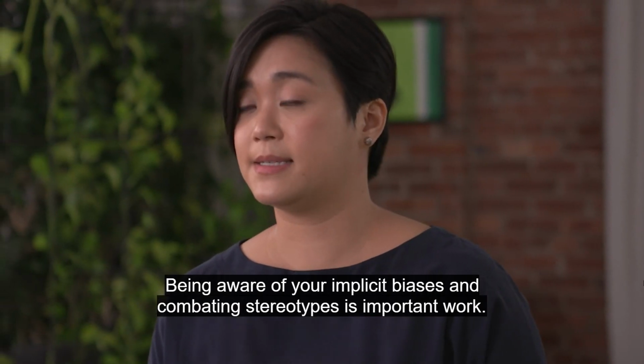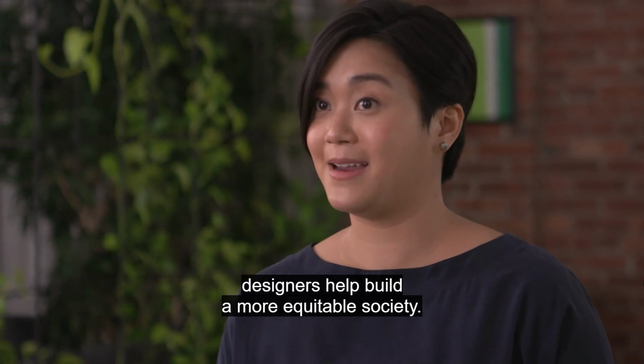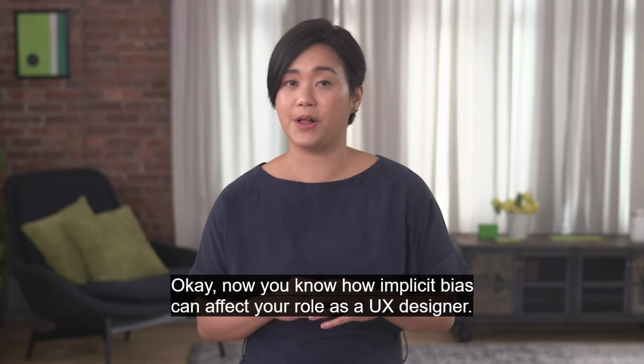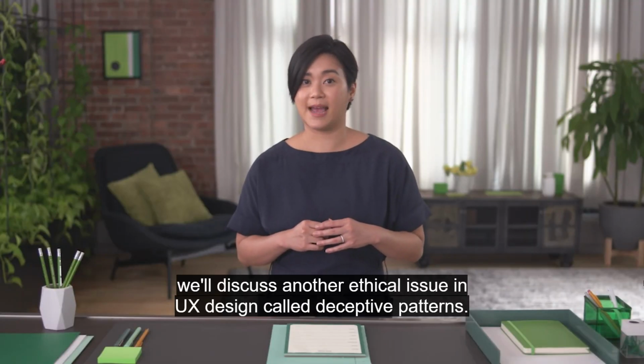Being aware of your implicit biases and combating stereotypes is important work. By creating inclusive user experiences, designers help build a more equitable society. Okay, now you know how implicit bias can affect your role as a UX designer. There are more biases we'll cover in the course readings. Coming up, we'll discuss another ethical issue in UX design called deceptive patterns.